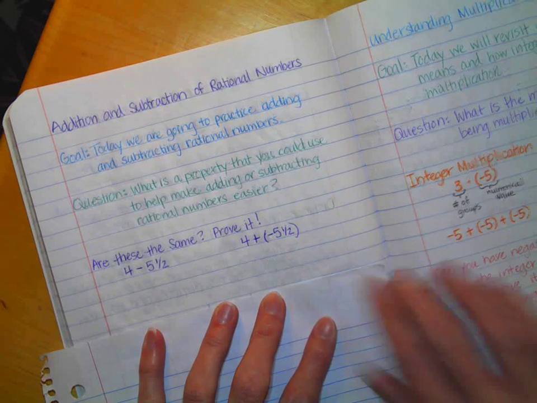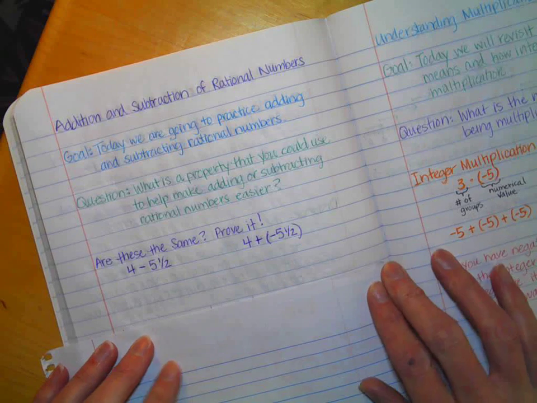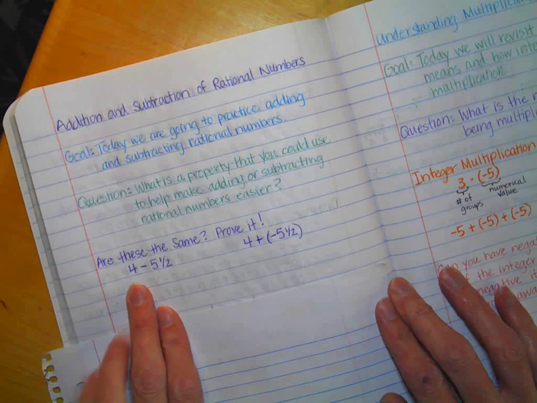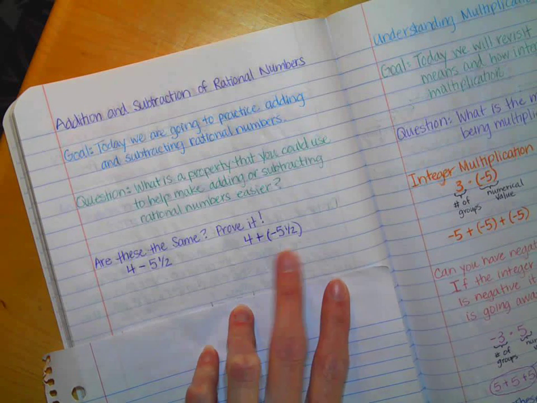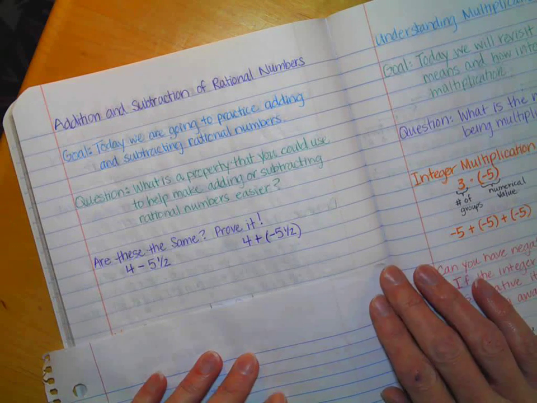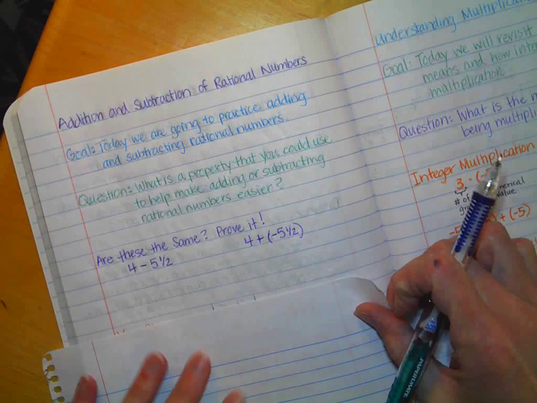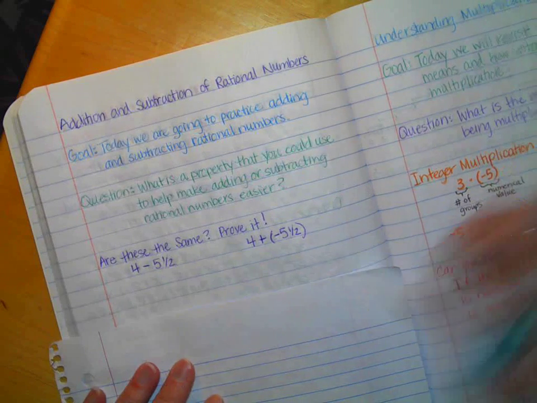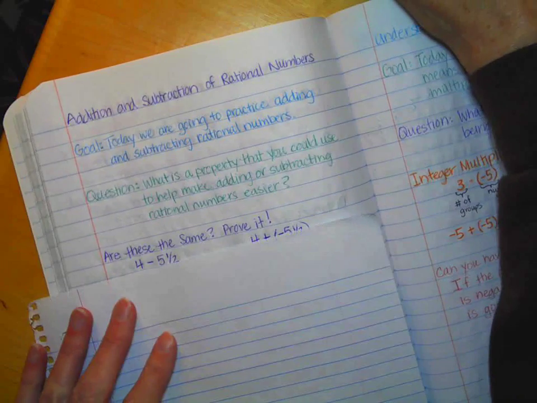So on this side, we're subtracting, and on this side, we're adding. And so the question that I need you to figure out, or the practice that I need you to figure out in this space is, is 4 minus 5.5 the same as 4 plus a negative 5.5? All right, so I want you to try it, and I will try it, and then we'll figure it out. Okay, so go ahead, get some time. I'm going to be working on mine. You work on yours, and then we'll check them, okay?